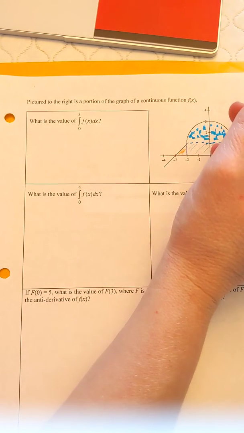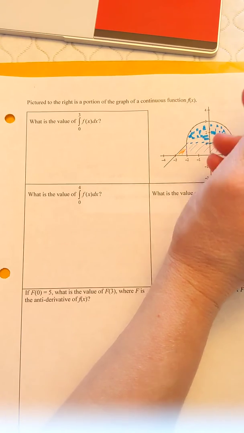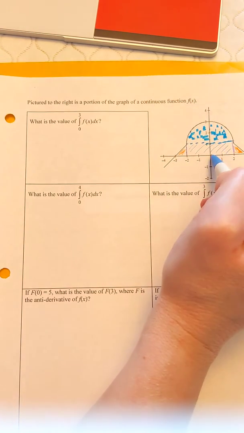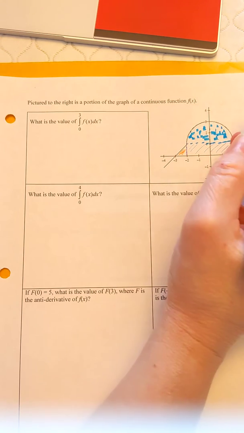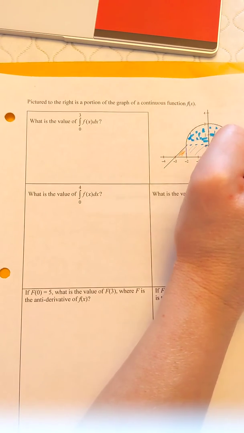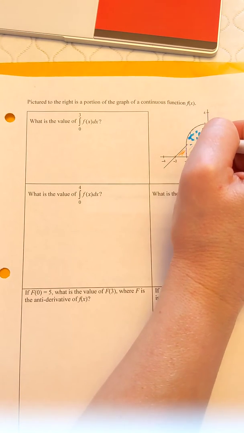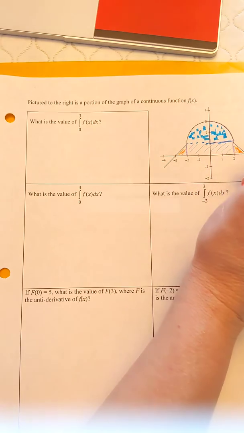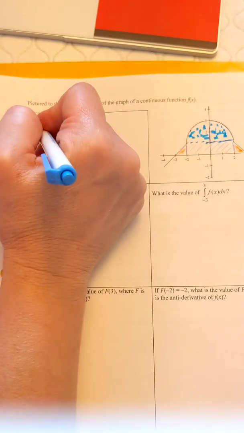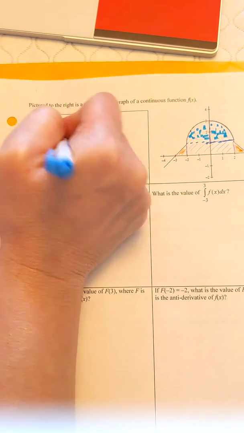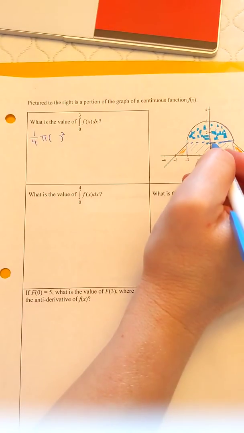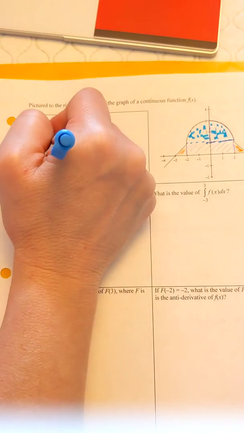But I want to go from 0 to 3. So from 0 to 3. All right, so right here, that's a fourth of a circle, right? Because it's half of half, that's 1/4. So that's going to be 1/4 pi r squared. So from here to here, r is 2.